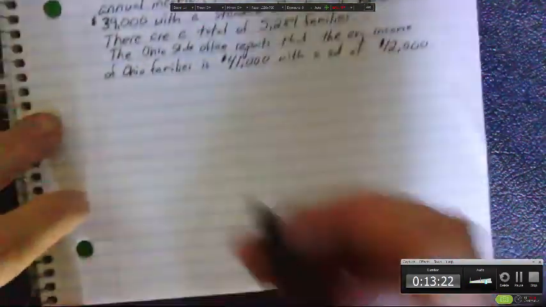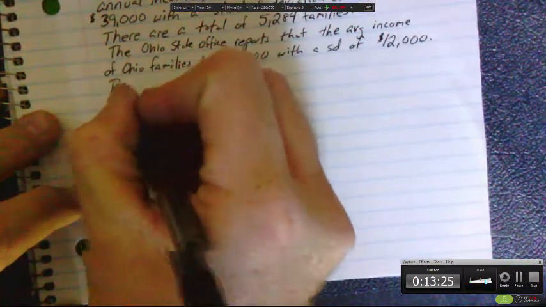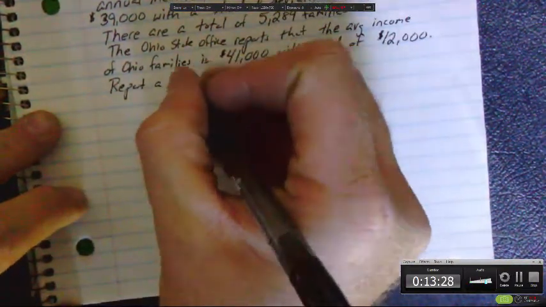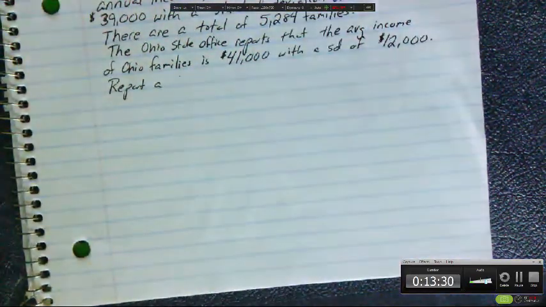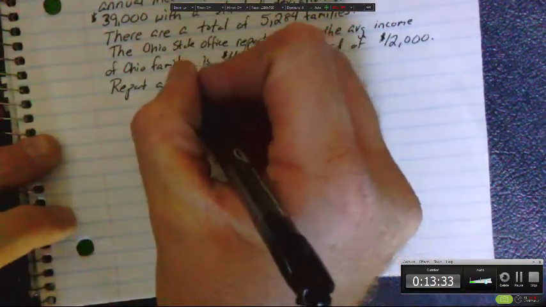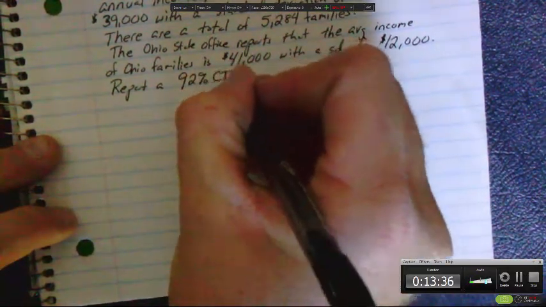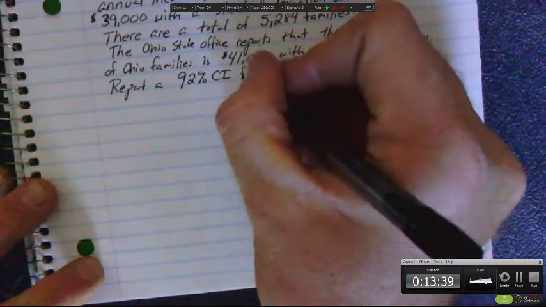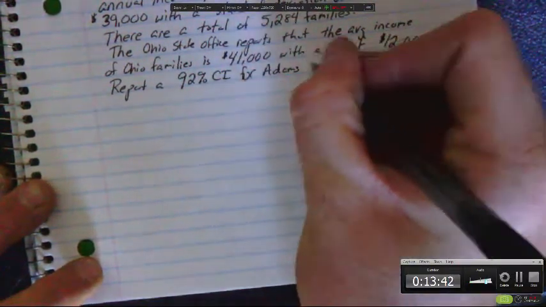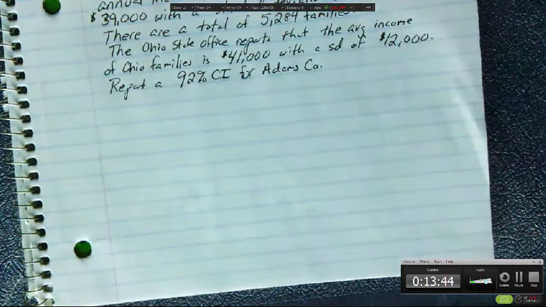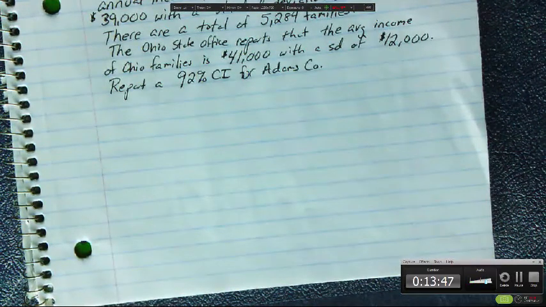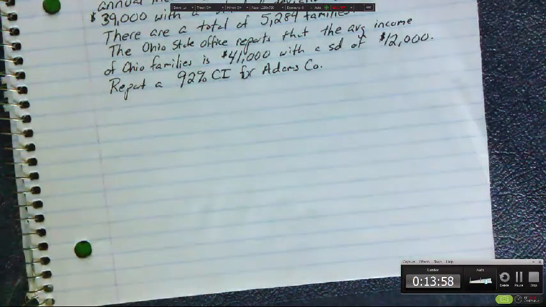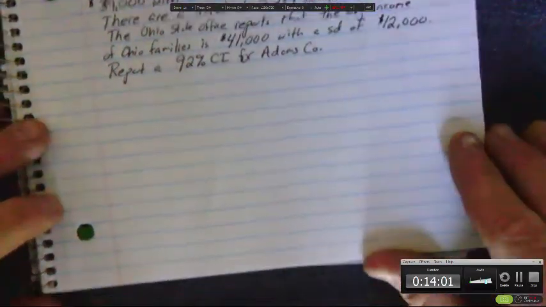So, report. Let's not do 95. Let's do 92% confidence interval. Something different for Adams County. You're probably getting to where you know 95 is 1.96. 90 is 1.65. Those are typically the two most used. But I want to make sure you're not losing track on how to come up with z-critical. So we're running 92 just for the sake of being able to calculate z-critical. Yeah, I have no idea how to do that. I just had to memorize them.